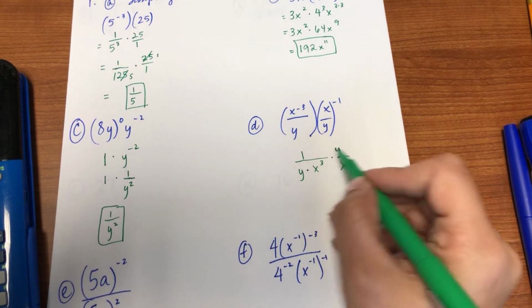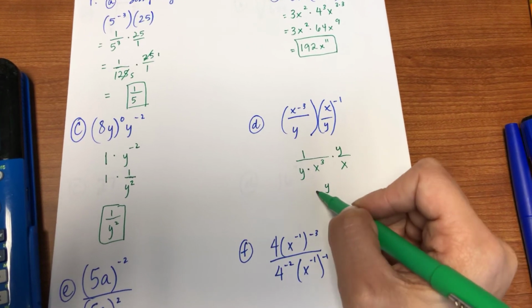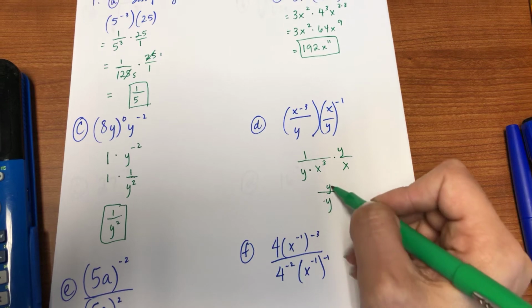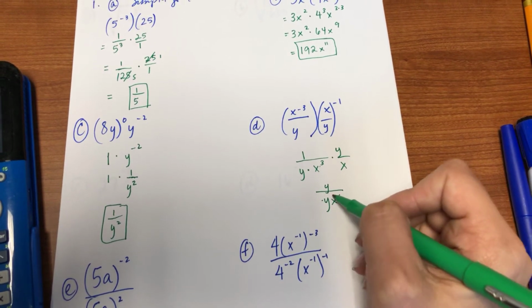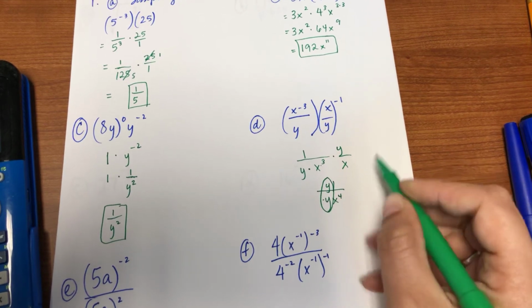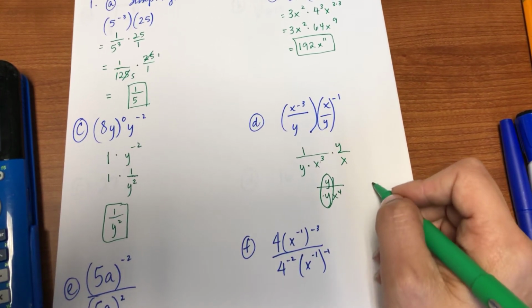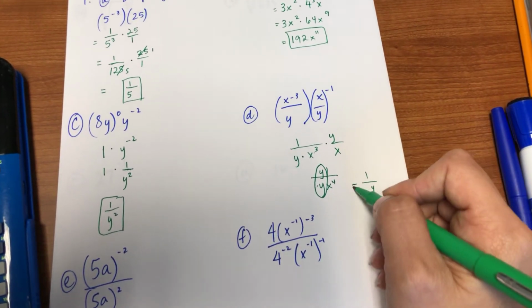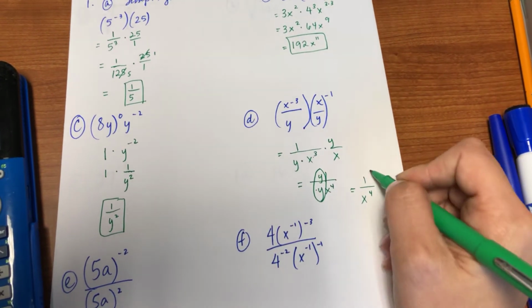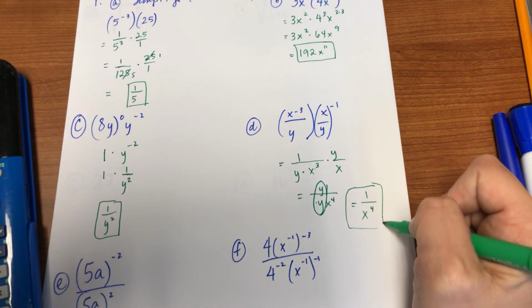Now we just look, 1 times y would just be y. We have y at the bottom, so we'll be able to address that in a minute. X cubed times x, that would give me x to the 4th. But because we have a y over y, my final answer just becomes 1 over x to the 4th. Okay, let's go on to E.